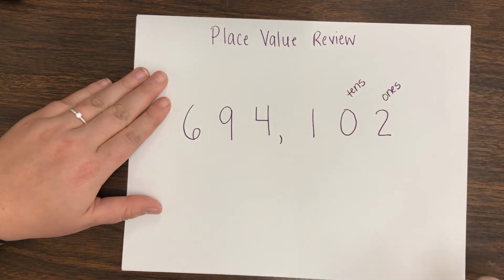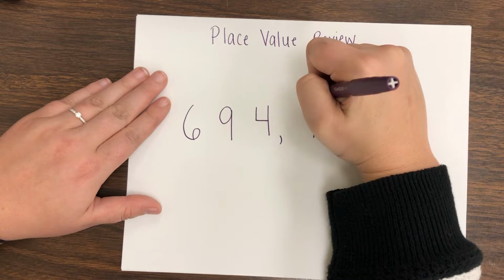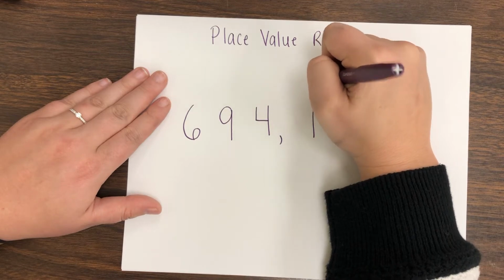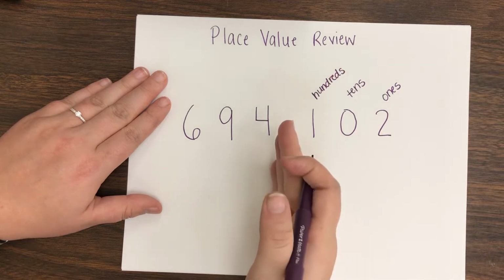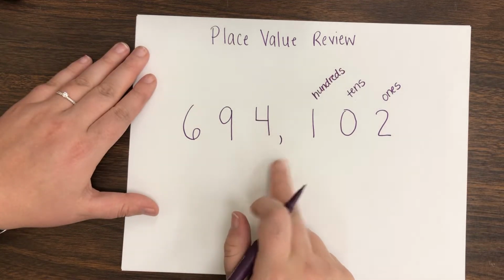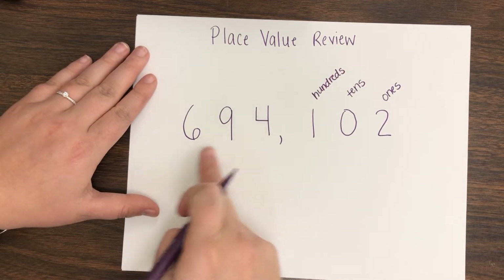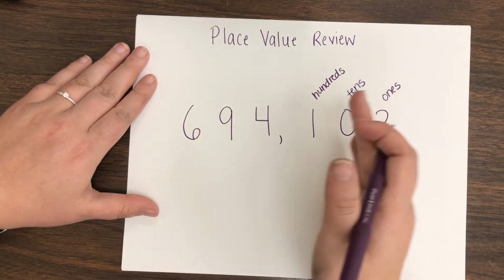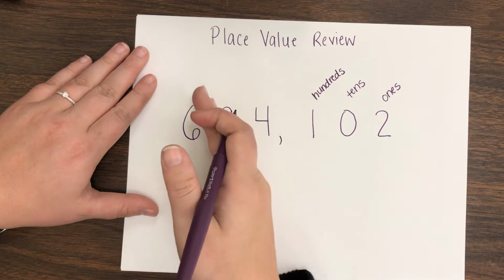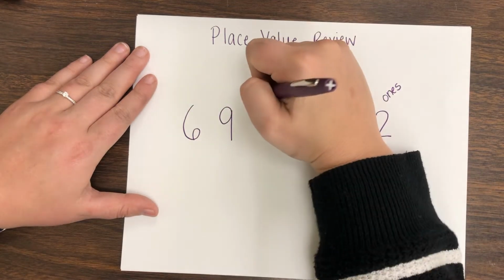After that, we have the hundreds. And if you remember from before, this comma signifies that everything after this comma, these three places, all have the word thousand in them. So it goes ones, tens, hundreds, and then the pattern starts over again with thousands.